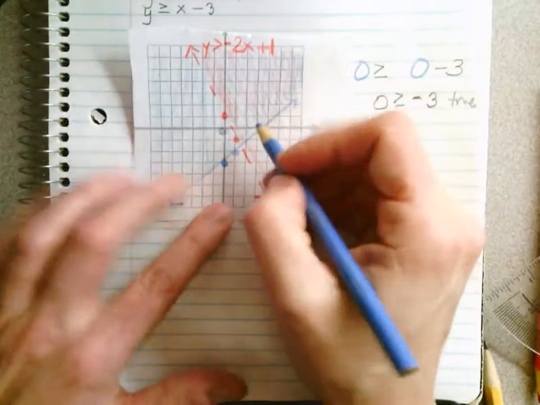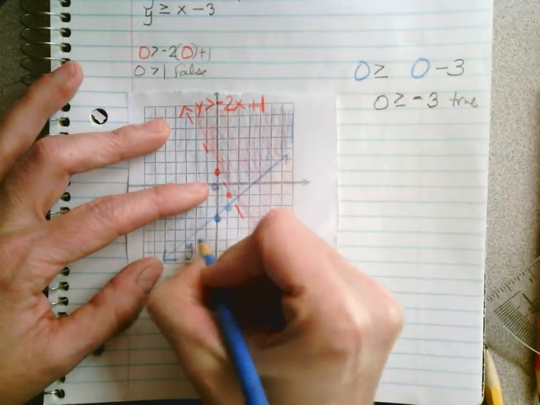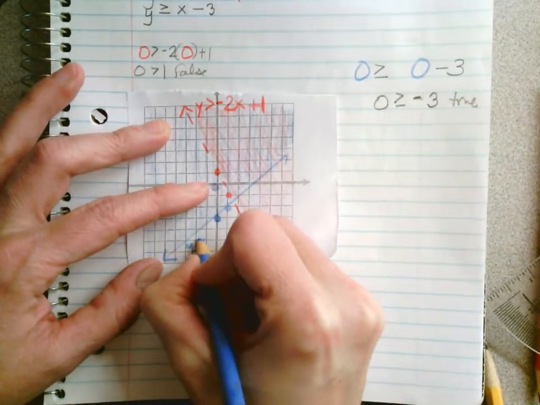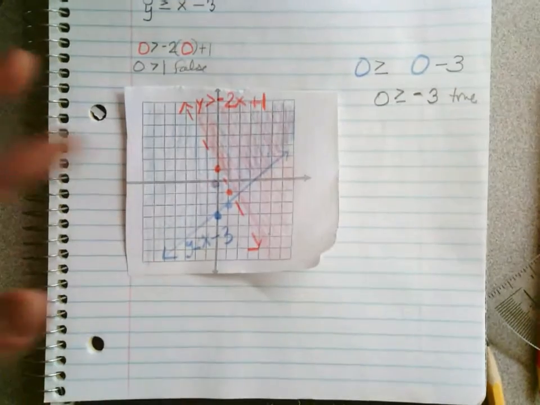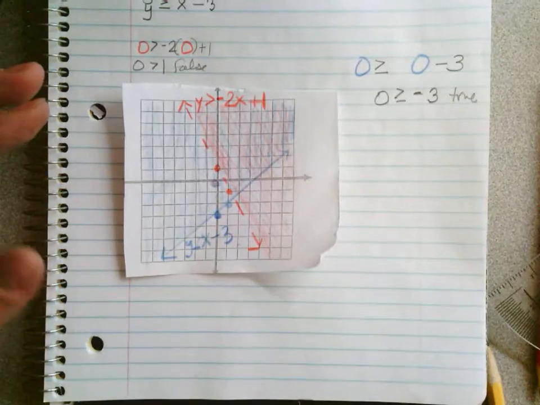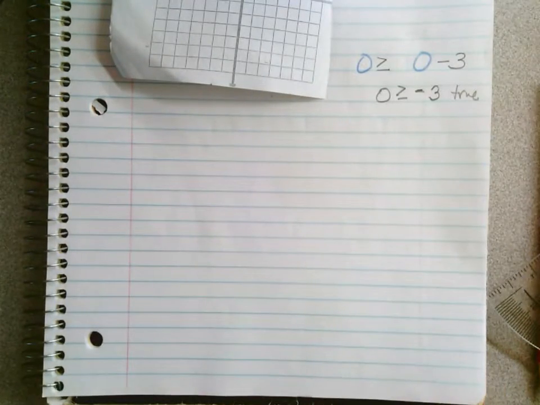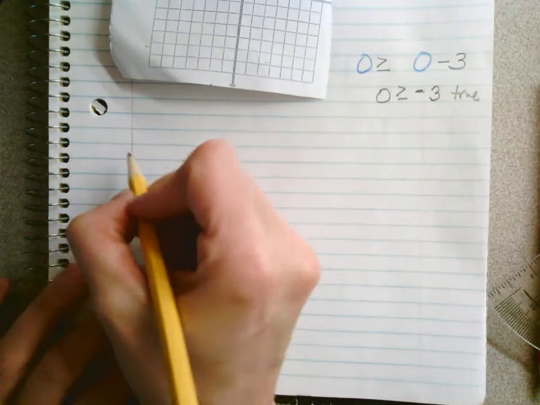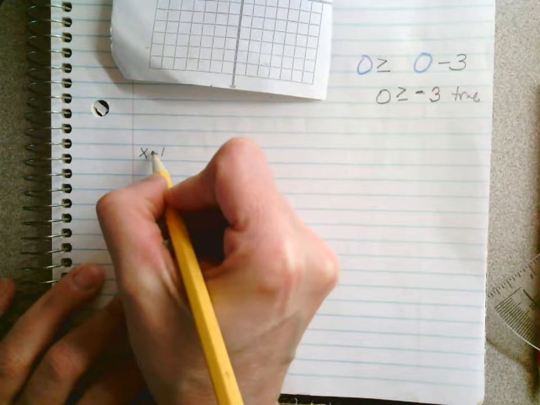Oh, I forgot to write in the other equation. y is greater than or equal to x minus 3. All right. Moving on to the next one. My next inequality system is going to be this. x is less than 6.